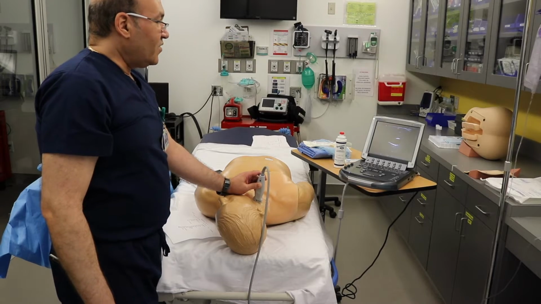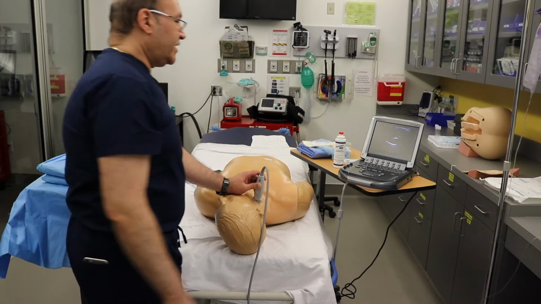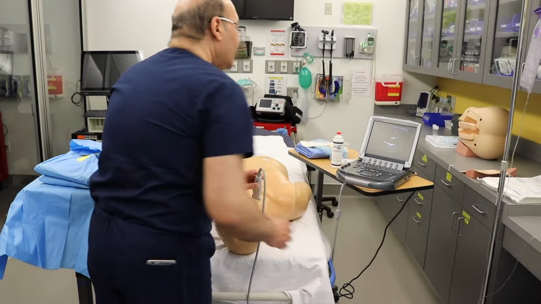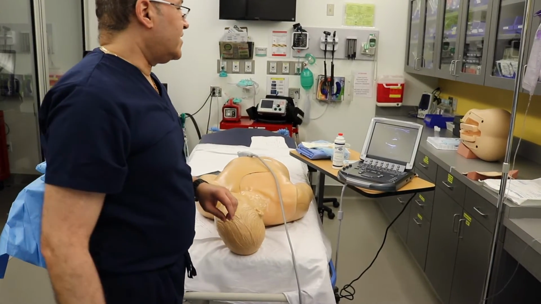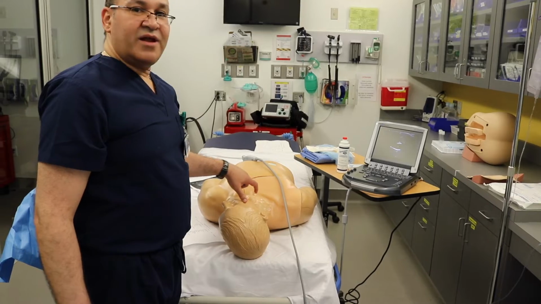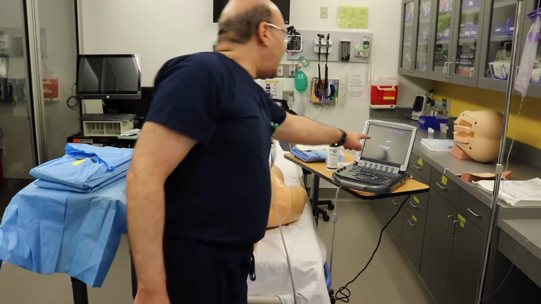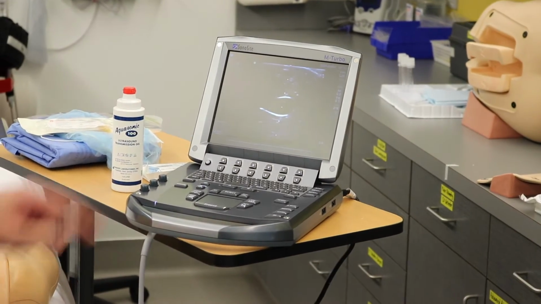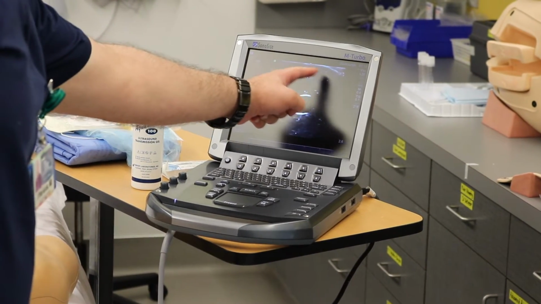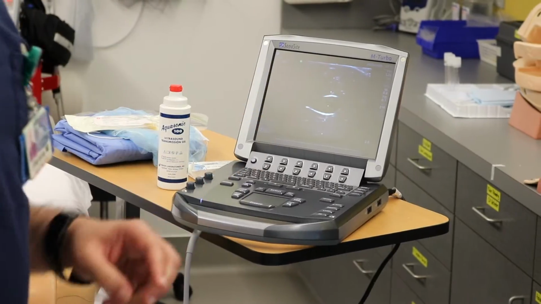especially early. Once I get the vein in the middle of the screen, I will freeze. When I freeze, I'll leave my probe. This is all before I started to get sterile. So you determined your vein and artery. Look at the vein, and your vein is black. Black means it does not have a thrombus. If you see inside the vein gray like the surrounding, then this vein has a thrombus.